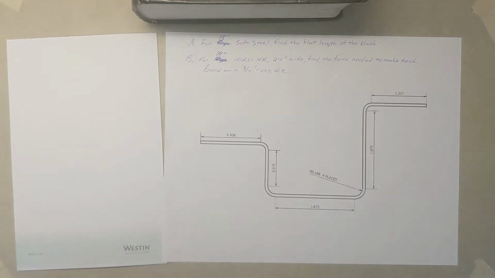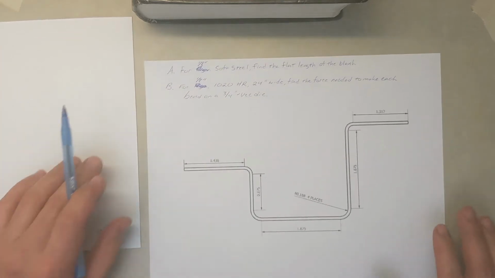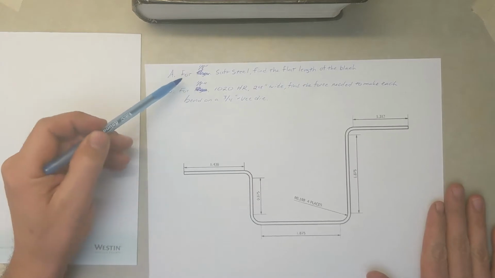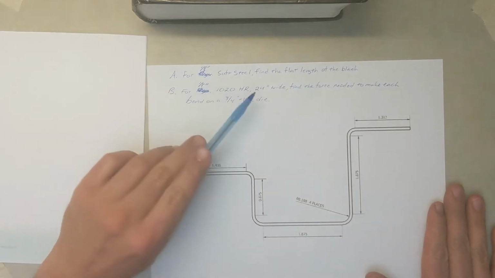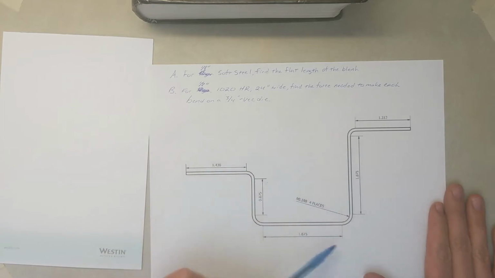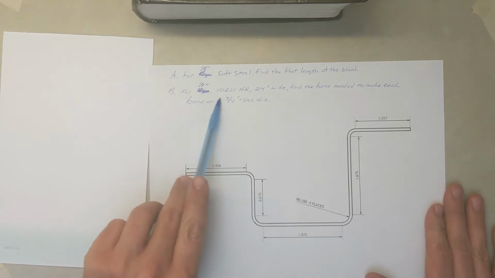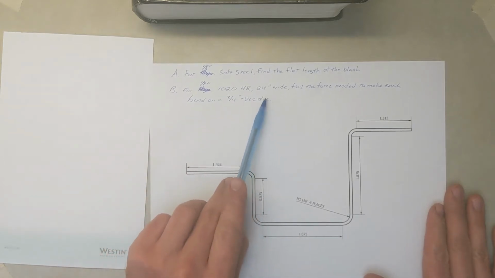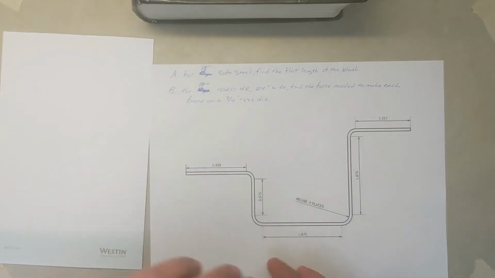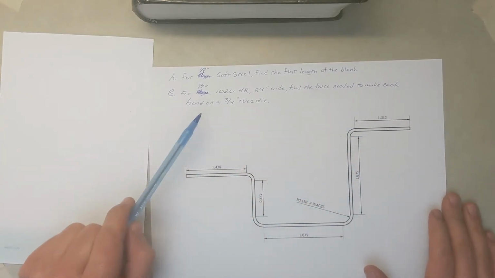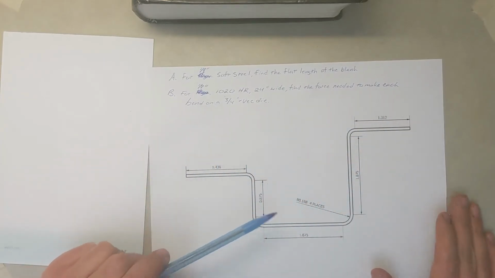So in front of us here is a question from one of my exams. This is a basic bend force calculation and material bend allowance calculation. I've given you here some basics for 1/8 inch soft steel. Find the flat length of this part. And then for the same thickness material, now with a material spec 1020 hot rolled and a material width, which is the width of this part, find the force needed to make each bend on a 3/4 inch V die.